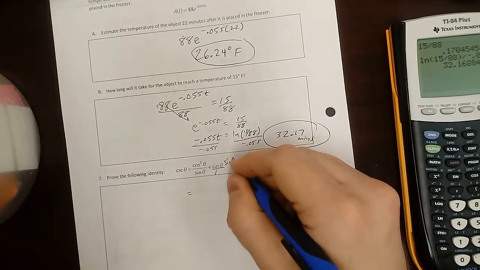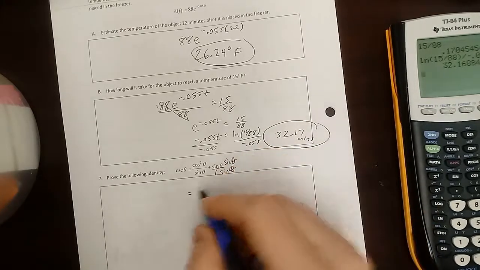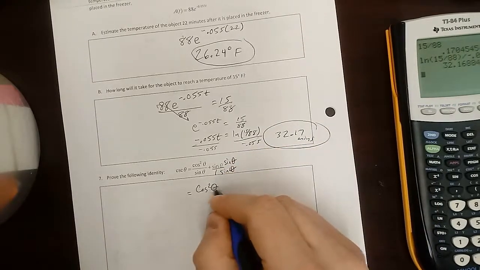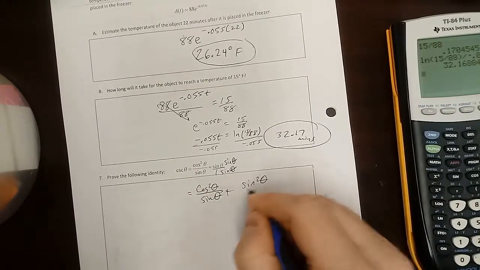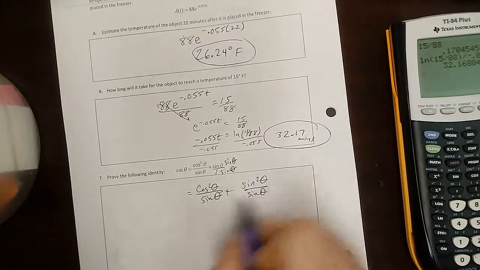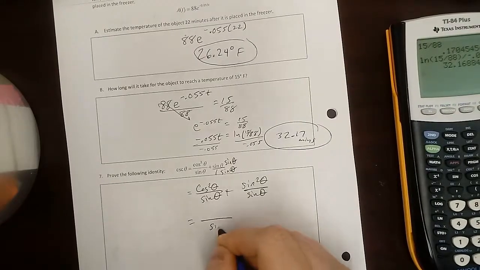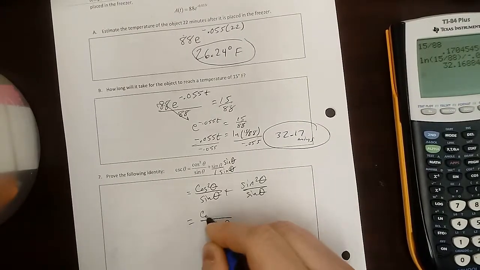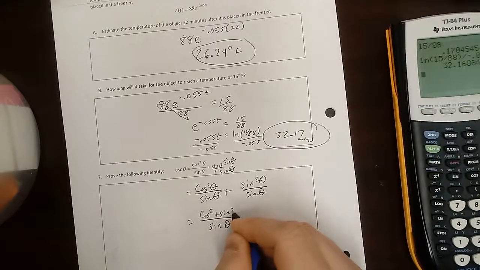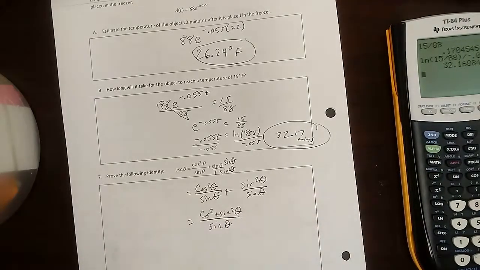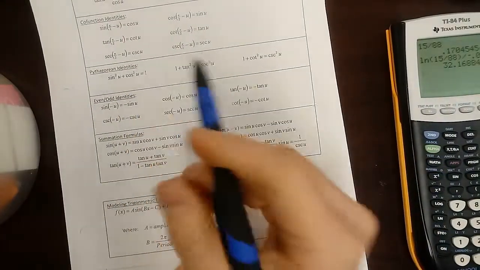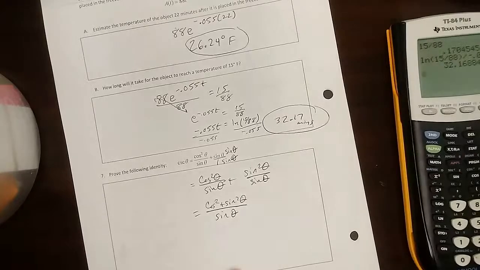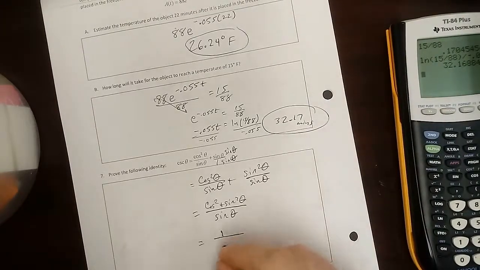So I'm going to multiply it by sine over sine, which is going to be cosine squared theta over sine theta, plus sine squared theta over sine theta. So now we can mush them together and have them both be over sine theta, and cosine squared plus sine squared. And if you don't recognize that, it is reversed, but it's our Pythagorean identity. Sine squared plus cosine squared equals 1. And so I can replace the top with 1 and get 1 over sine.